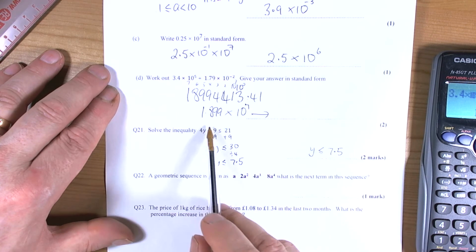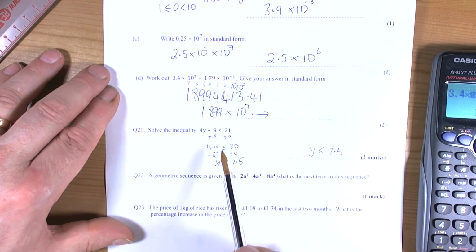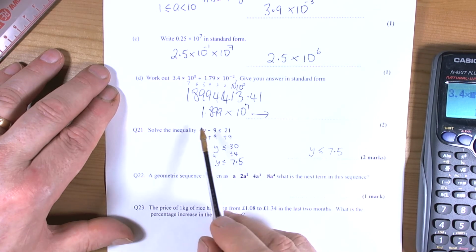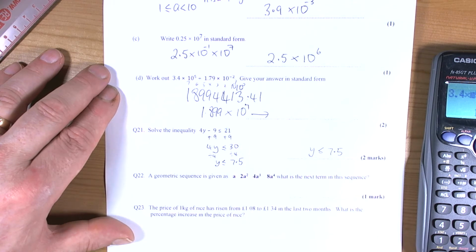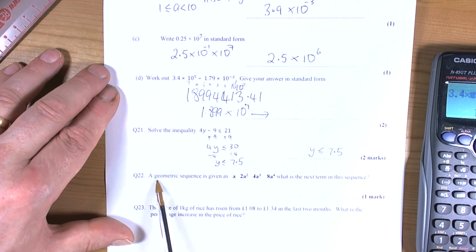The key to remember when you're solving inequalities is that you must keep the inequality signs and just keep moving things around until you get the letter on its own. If the letter's negative, then move it to the other side of the inequality to make it positive, and then deal with the rest of the question. Okay, so we've got a geometric sequence.